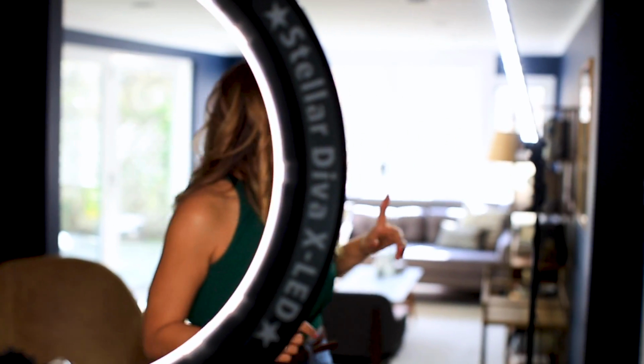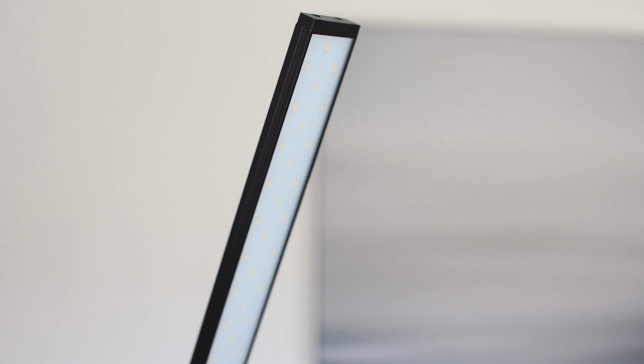We are working with the same ring light, but I want to talk to you a little bit about a new addition to the lighting family. This is a wand by Stellar. Yes, I save up for this light.